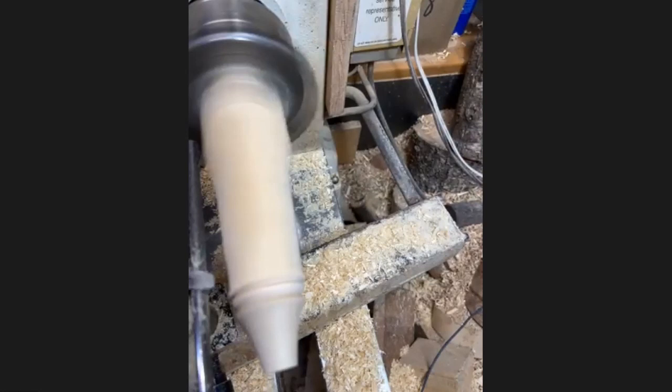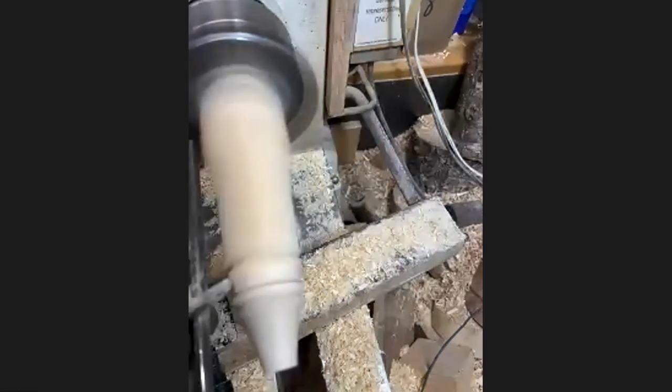So now we got to do the first scoop. Make a little V-cut right there. We got the first scoop done. Now the second scoop is not going to be as wide. So now we're going to go here.